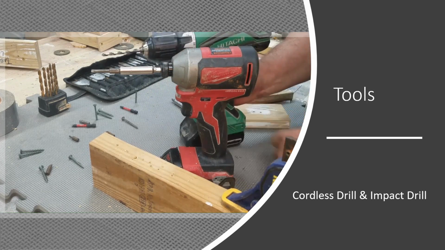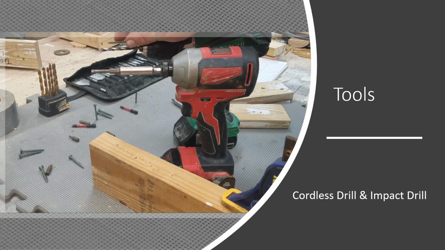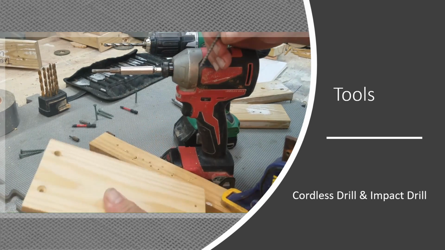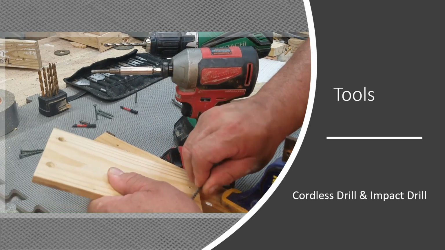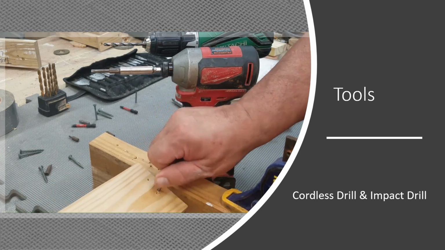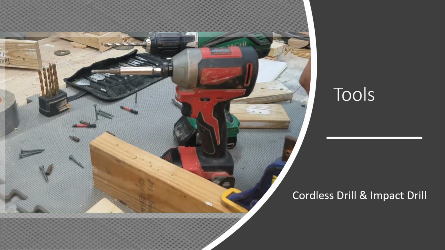And when you pre-drill, you just want your bit to be about the same size as the shank here on your screw. And it doesn't have to be perfect. It can be loose enough that the screw can go all the way through it, or it can be to where you can't push a screw through it, just like this. But you've gotten rid of some of that to where it's not quite as much of a bite.